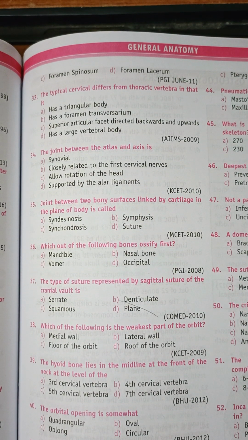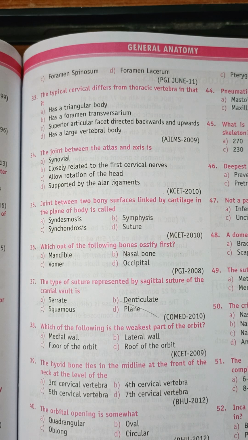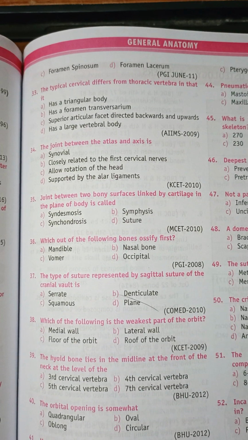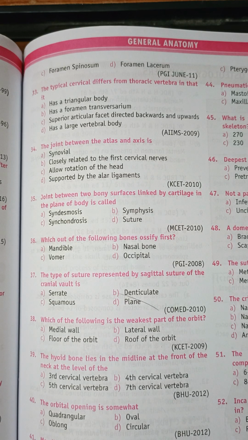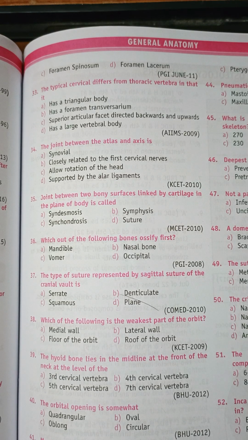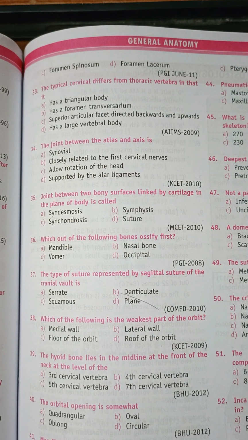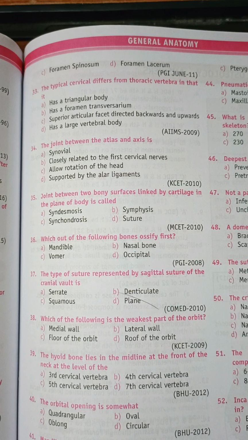Question number 35. The joint between the two bony surfaces linked by a cartilage in the plane of the body is called option A, syndesmosis, option B, symphysis, option C, synchondrosis and option D, suture. So the correct answer for question number 35 is option C, which is synchondrosis. So the joint between the two bony surfaces linked by a cartilage in the plane of the body is called synchondrosis.